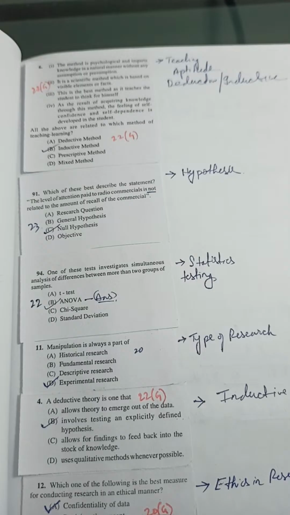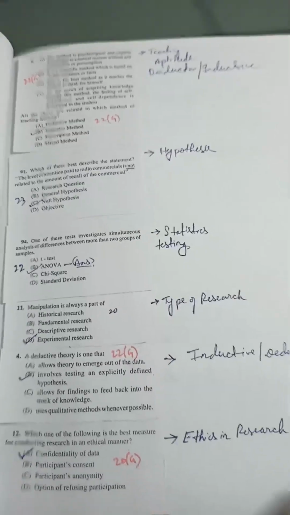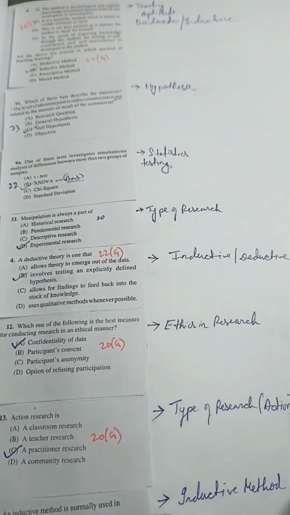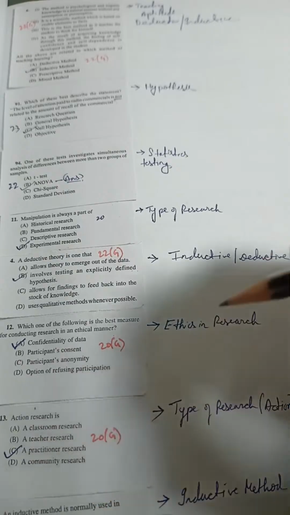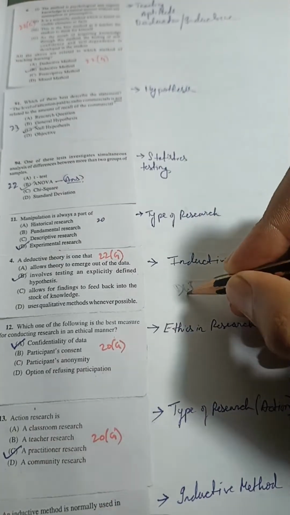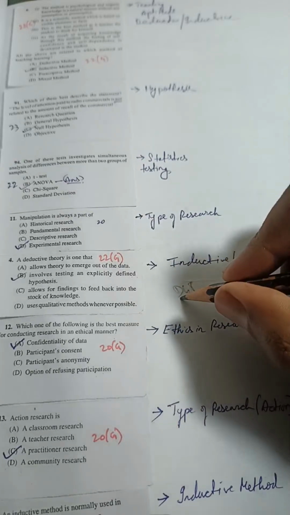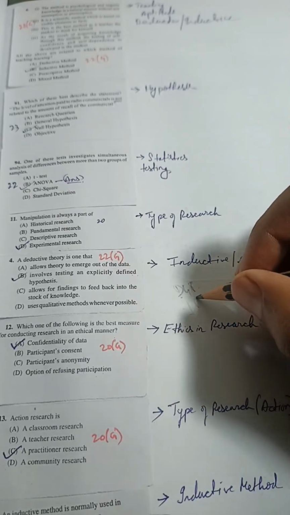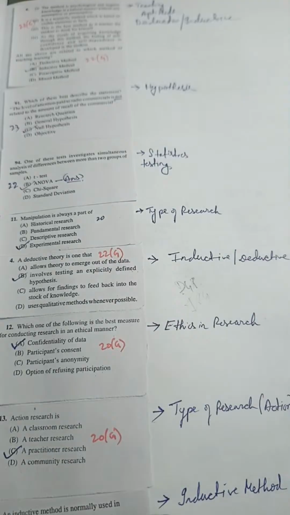Now types of research: manipulation is always a part of experimental research, we have already studied this. Now we have another question from inductive and deductive, what they are stating is that a deductive theory... So identify this: DGP, IPG. Deductive is general to particular, inductive is particular to general. DGP, IPG. Okay, so this is the keyword learning hack.